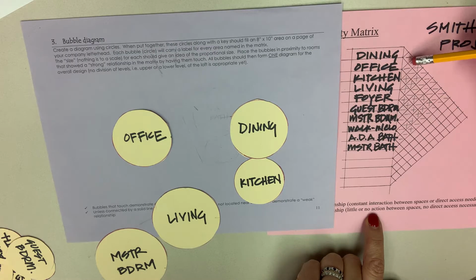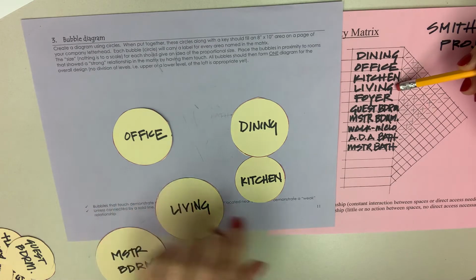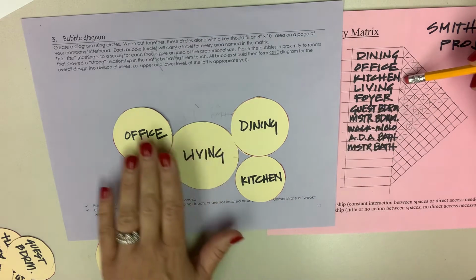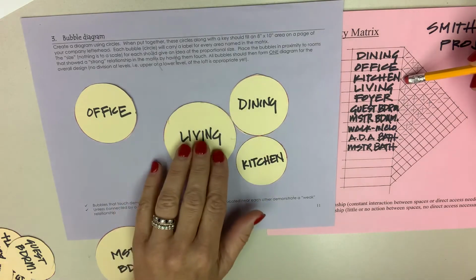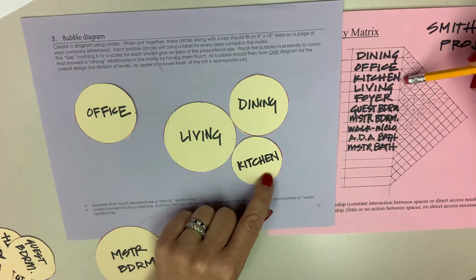If I keep going down, now I'm going to establish the dining room with the living room. And we can see that the dining with the living is a strong relationship, and apparently the living and the kitchen are as well. So remember, bubbles that touch, and they need to specifically touch, not just sort of being like this and near each other, they physically need to touch.